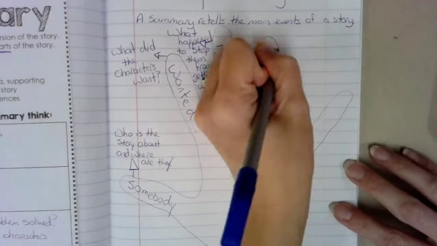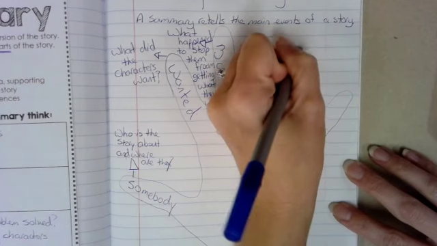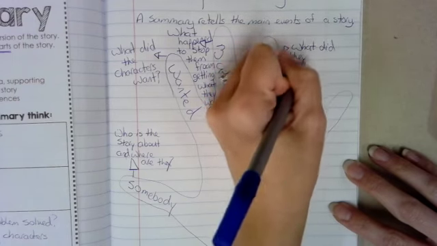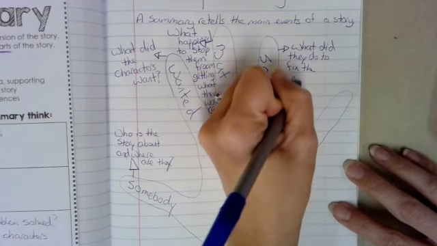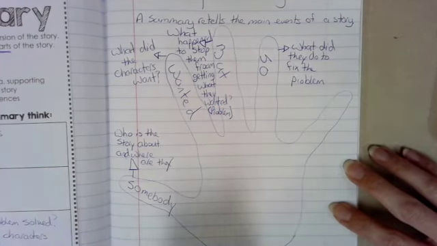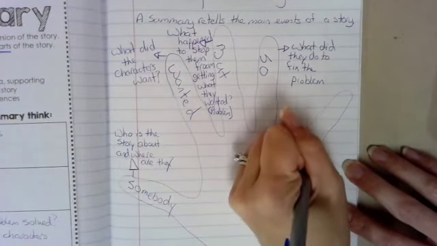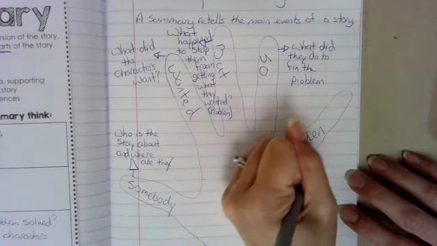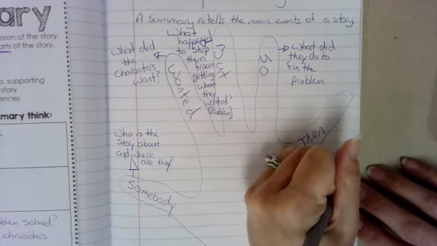So this is the part where you tell what they did to fix the problem. What did they do to fix the problem? And the last finger is then. I guess I'm going to write it this way. How did the story end?